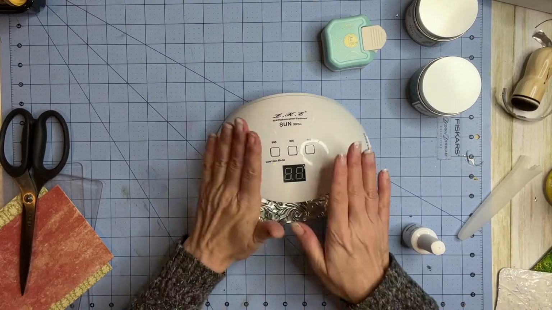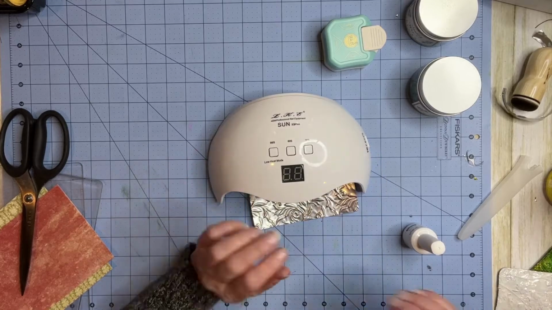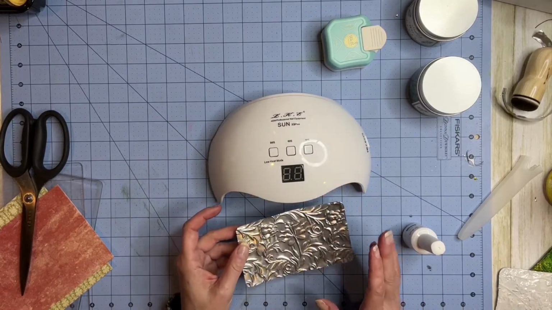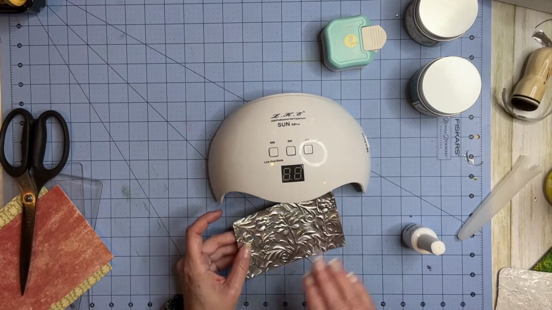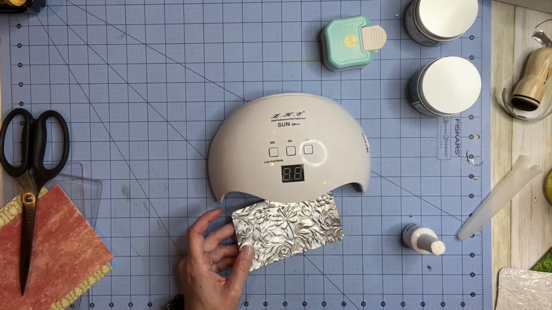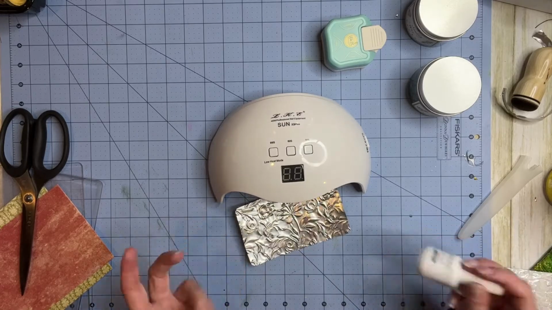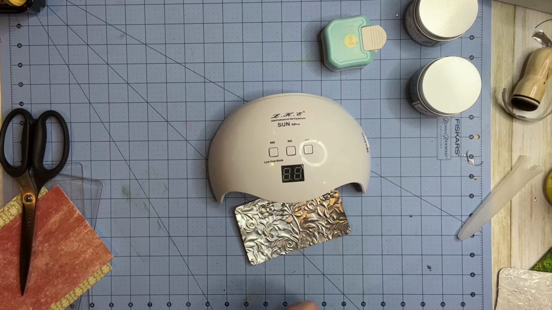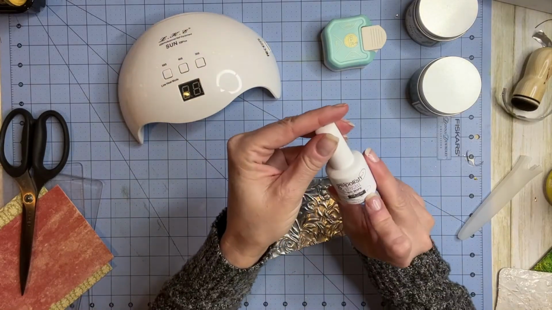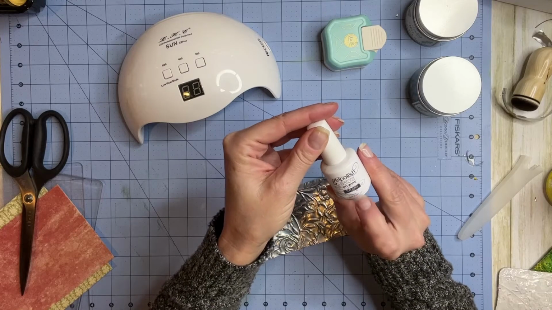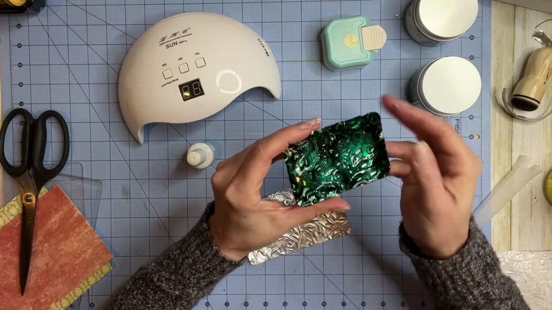So if you don't have something like this, or you can't get something like this, or you don't want to use something like this, you obviously can coat this with a lot of different things. You can coat it with acrylic spray. You could coat it with Mod Podge, clear nail polish. I mean, there's probably a lot of different things that you can do. But before we do that, we're going to put a coat of this, it's like a gel polish top coat. And this is what makes it harden. So that is what I have on here.